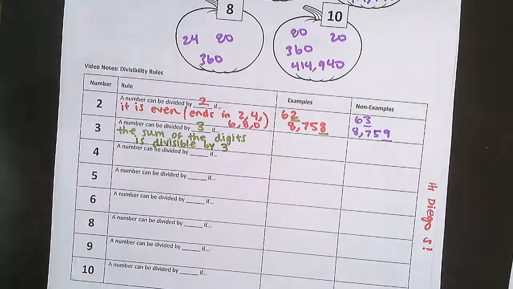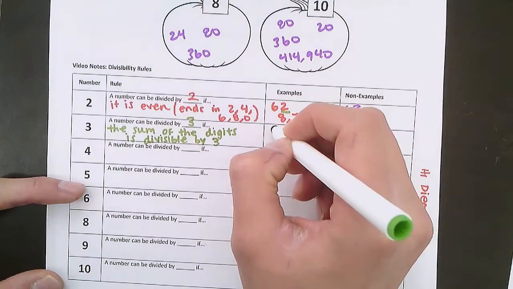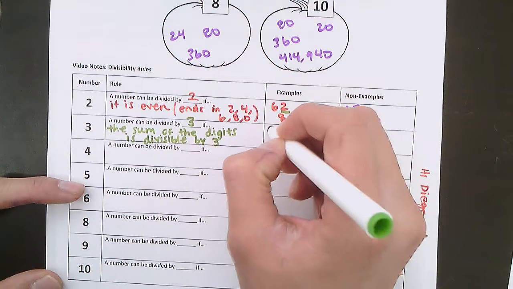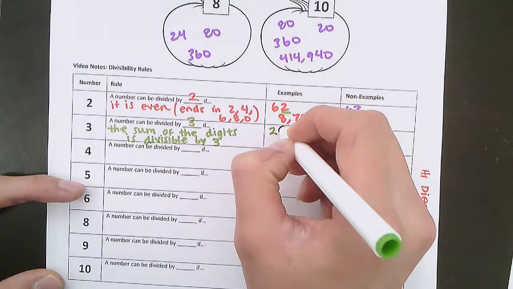And so what that means is if you have a number and you add up all of the digits in that number, and that sum can be divided by 3, then the number itself is divisible by 3. Here's what I mean. Let's say I have the number 252.